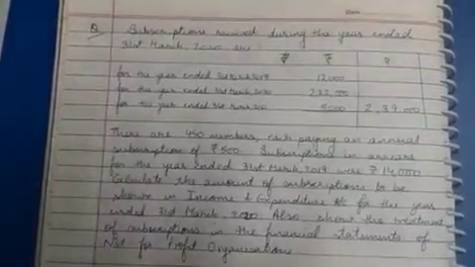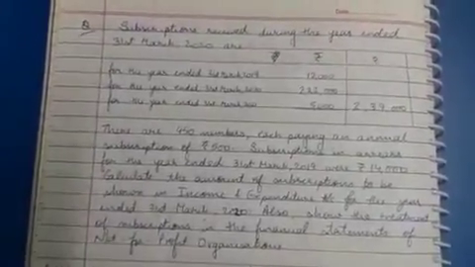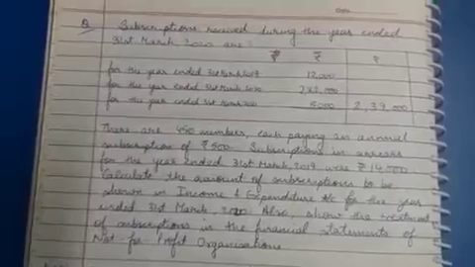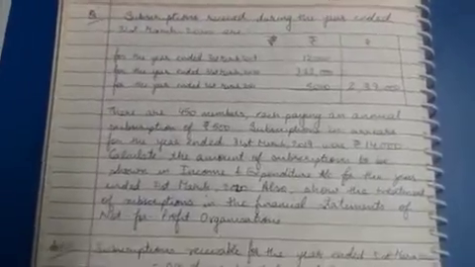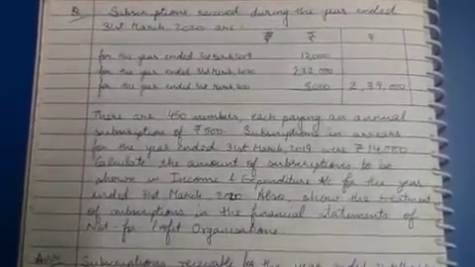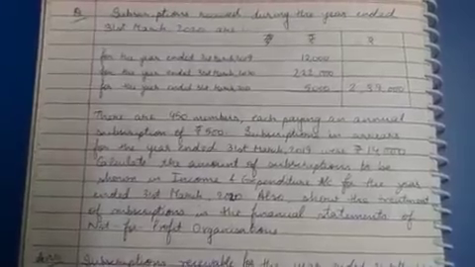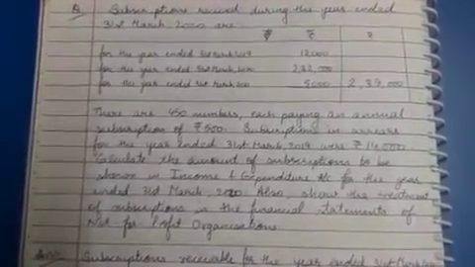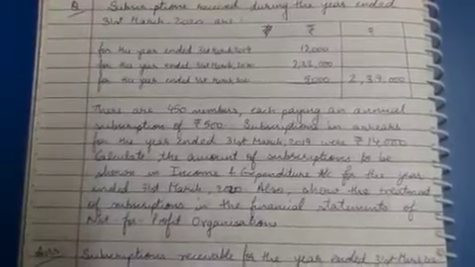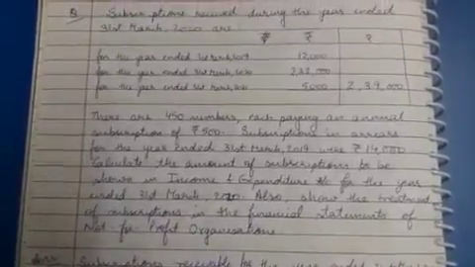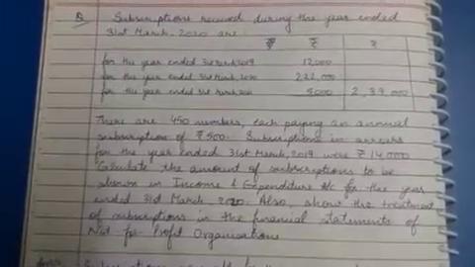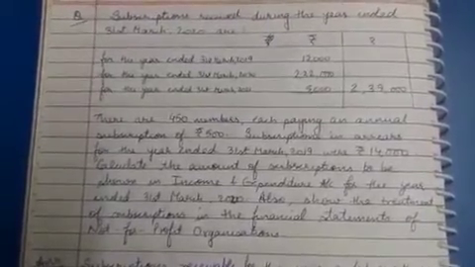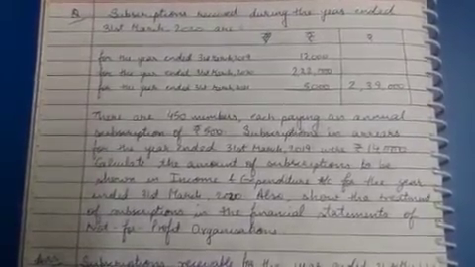Now let us take an example. Subscription received during the year ended 31st March 2020 are given as follows. For the year ended 31st March 2019, it is 12,000. For the year ended 31st March 2020, it is 2,22,000. For the year ended 31st March 2021, it is 5,000. The total amount is 2,39,000.